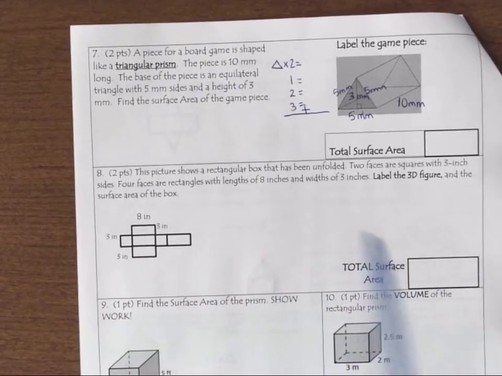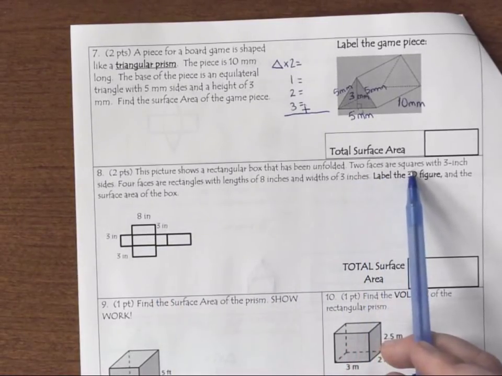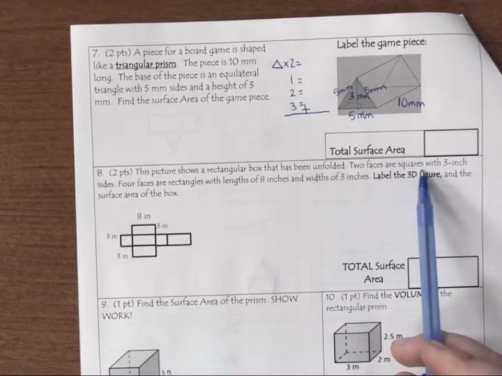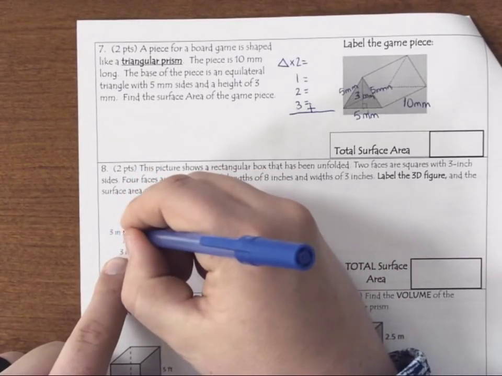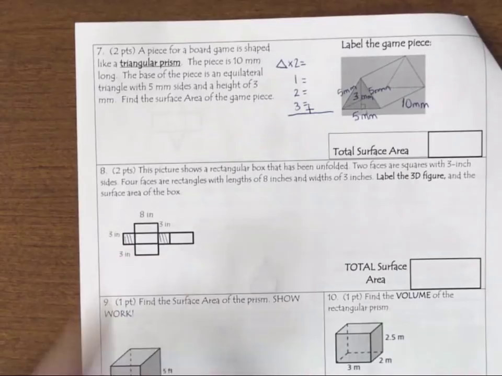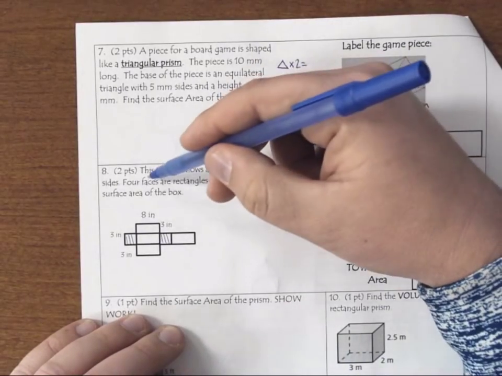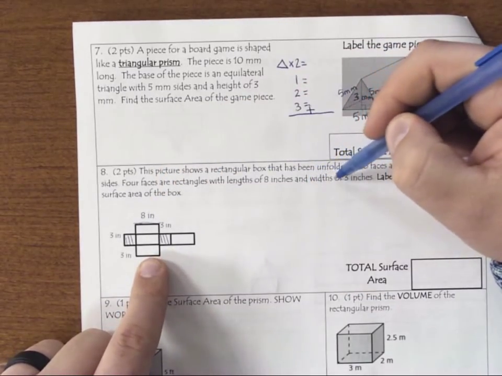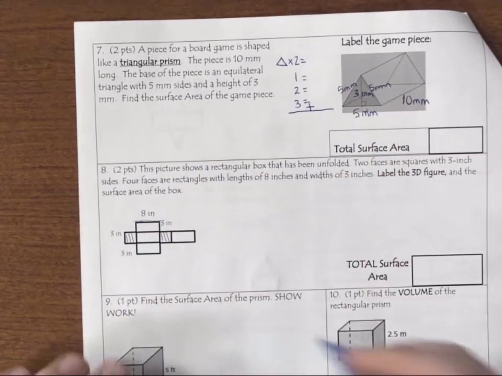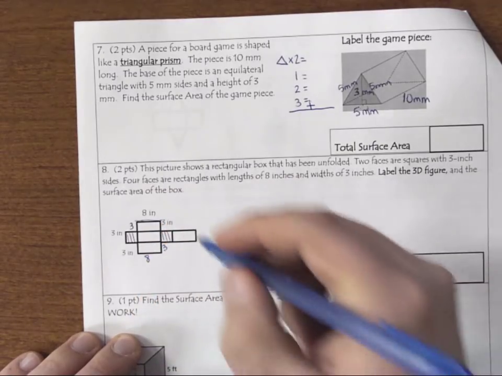Number 8. This picture shows a rectangular box that has been unfolded into a net. Okay, the 2 faces are squares with 3-inch sides. So we have this one and this one are both squares with 3-inch sides. That means that all 4 of the sides are 3 inches. And then it says 4 faces are rectangles with lengths of 8, and widths of 3. That means that this is also a 3, this is also an 8, this is also a 3. Okay?